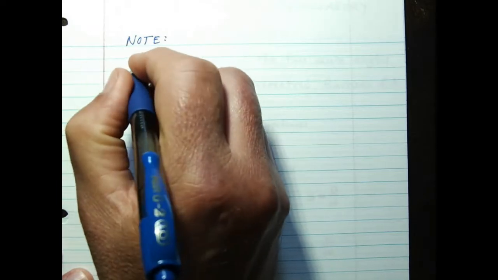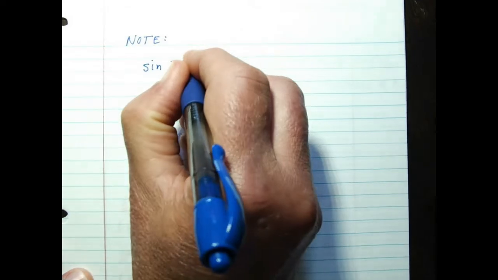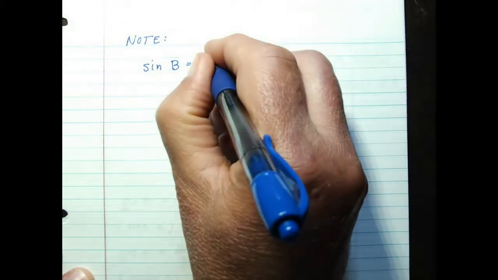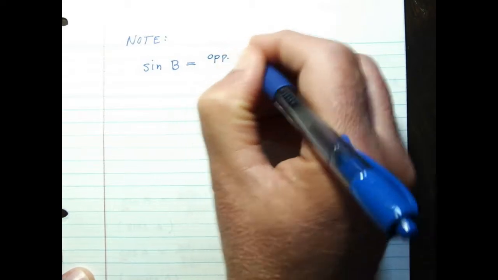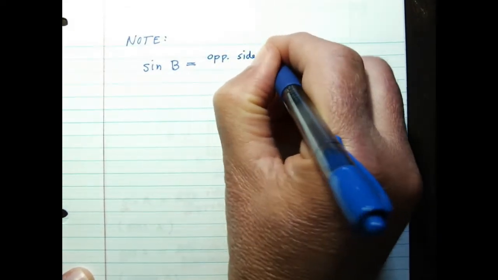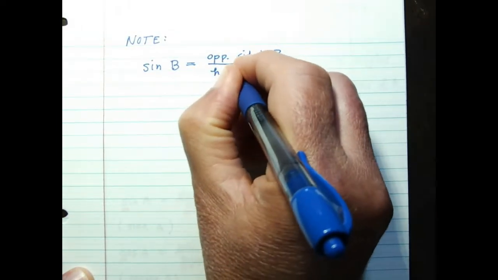Now we had two acute angles in that right triangle. We also had an angle B as an acute angle. So we can talk about sine B, cosine B, tangent B. Sine B would be the opposite side to B divided by the hypotenuse.